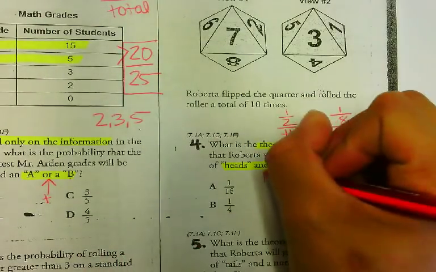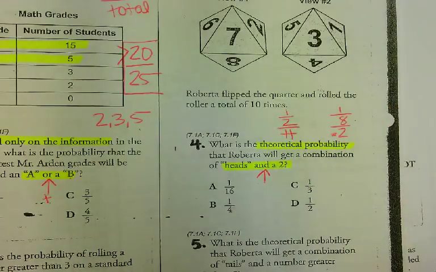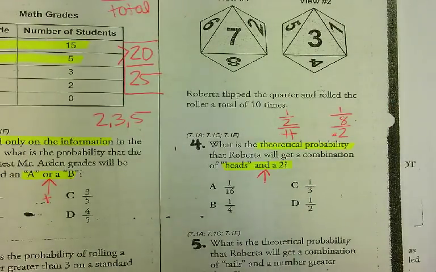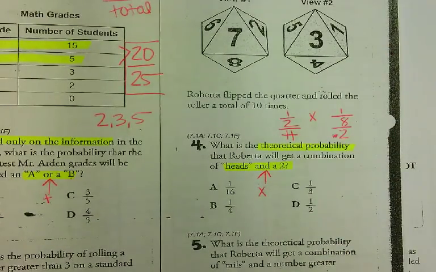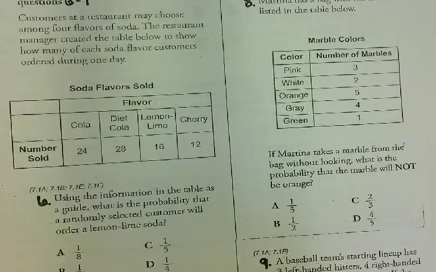But we want an and, and means what? See if you can figure it out. Multiply, so I'm going to multiply them. I am not going to multiply for you, so go ahead and do it and see if you can find your answer. Make sure to simplify if necessary. Okay, all right, so we're done with that one. Let's go to 6.